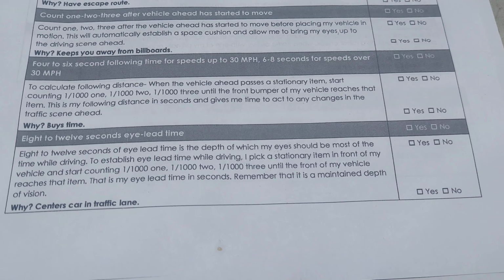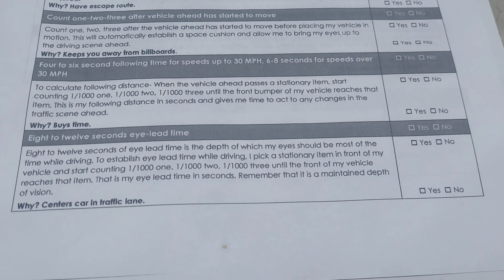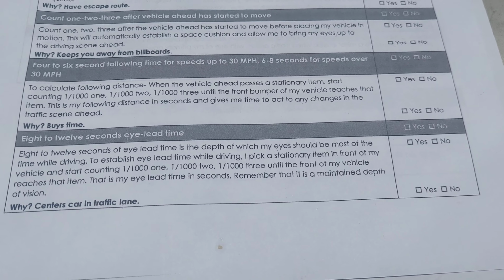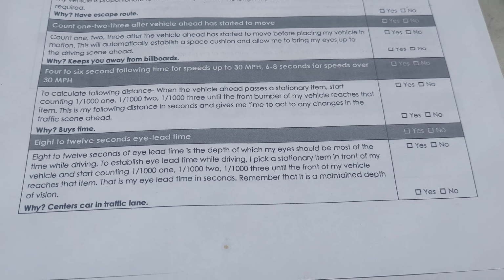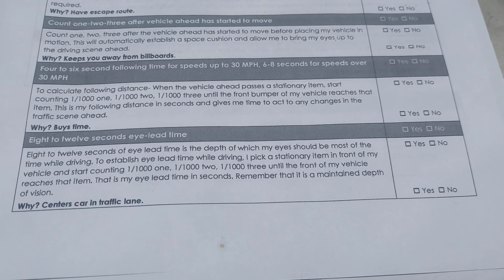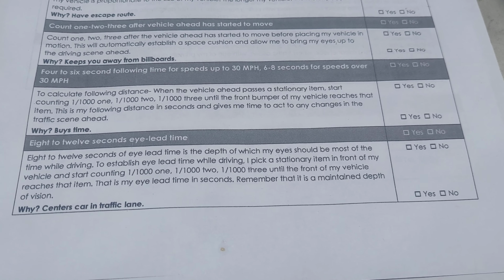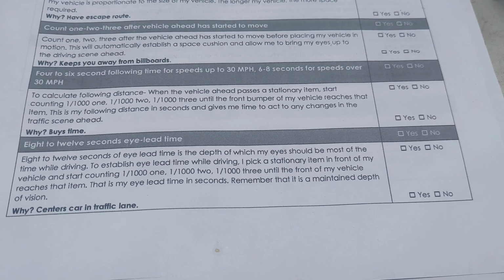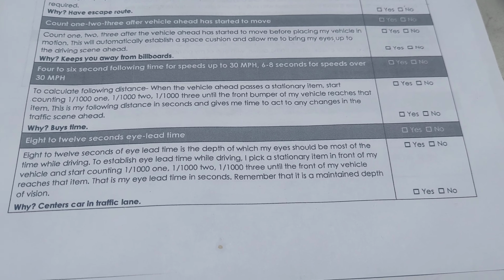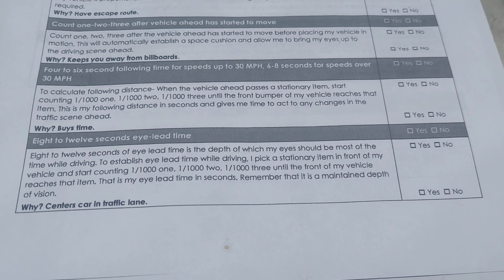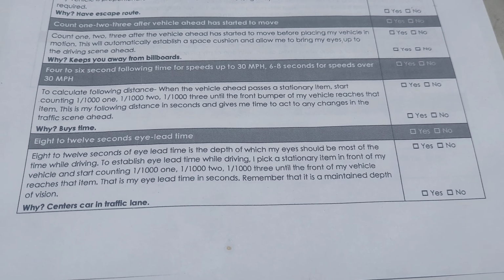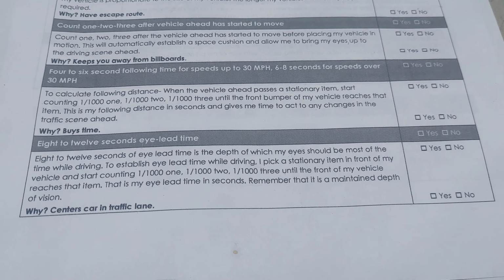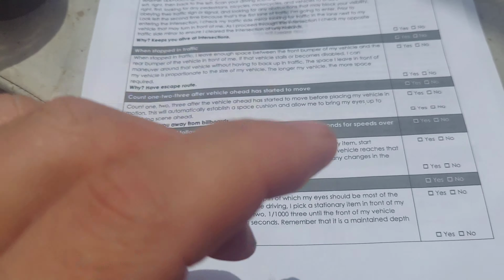8 to 12 seconds eye lead time. 8 to 12 seconds of eye lead time is the depth at which my eyes should be most of the time while driving. To establish eye lead time while driving, I pick a stationary item in front of my vehicle and start counting 1001, 1002, 1003, until the front of my vehicle reaches that item. That is my eye lead time in seconds. Remember that it is a maintained depth of vision. Why? Centers car in traffic lane.